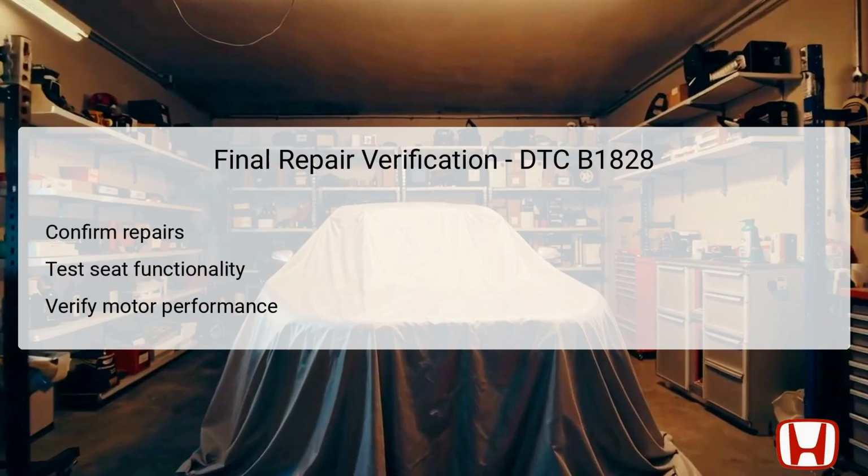After verifying that the seat recline mechanism and all associated components are fully functional, confirm that the vehicle owner is satisfied with the seat adjustments before concluding the repair process.